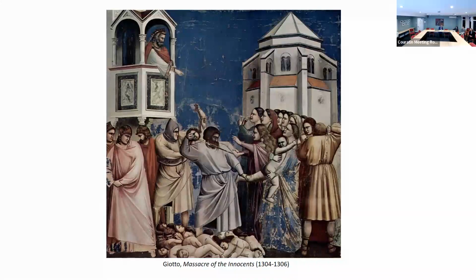A baptistry. Think of the baptistry in Florence, for example. So a lot of cities in Italy still have baptistries which are separate from the cathedral or the main church building, often round or octagonal. Giotto has painted a baptistry in the background.